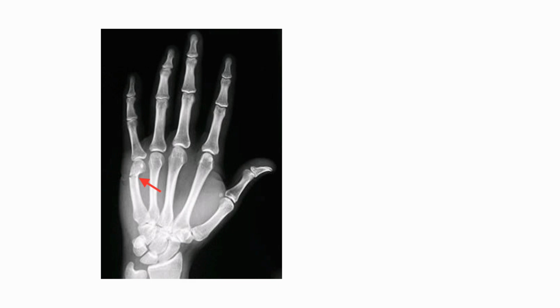In the little finger, more than 40% of rotational deformity is not acceptable. So we remember 40% for the little finger, 30% for the ring finger, 20% for the middle finger, and 10% for the index finger. Rotational deformity is not acceptable and should be referred to the plastics.